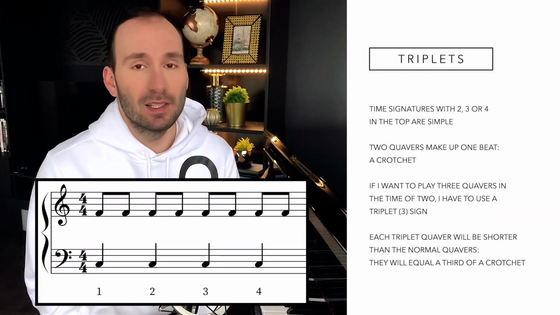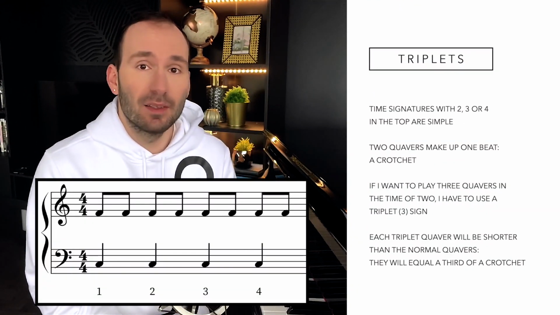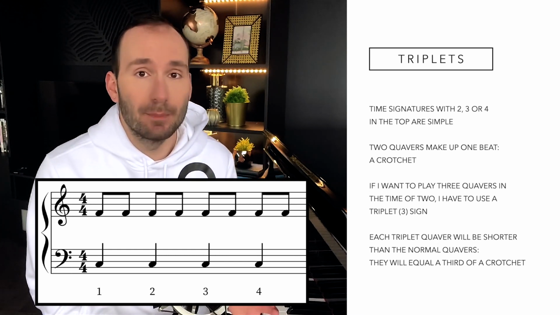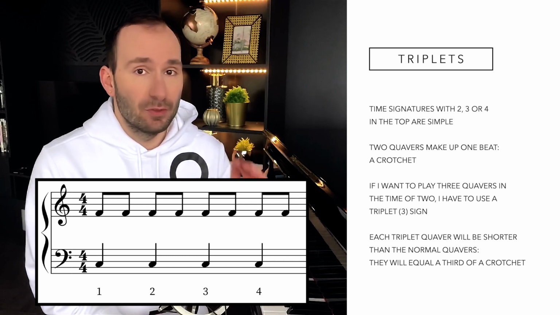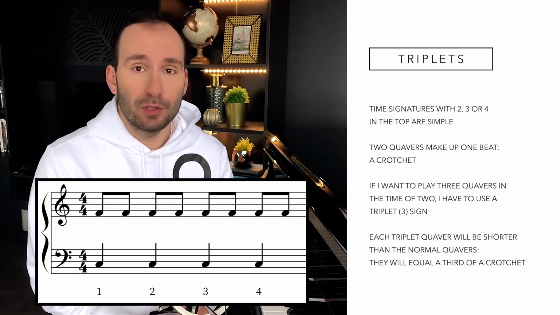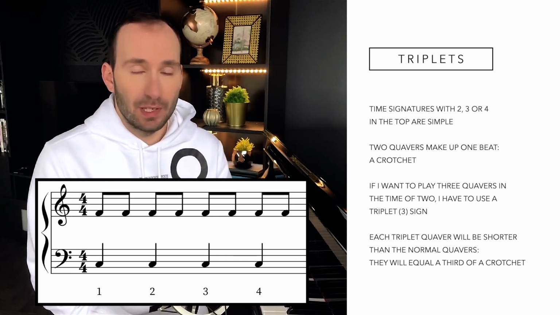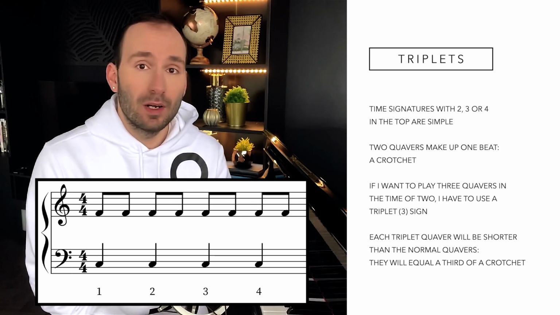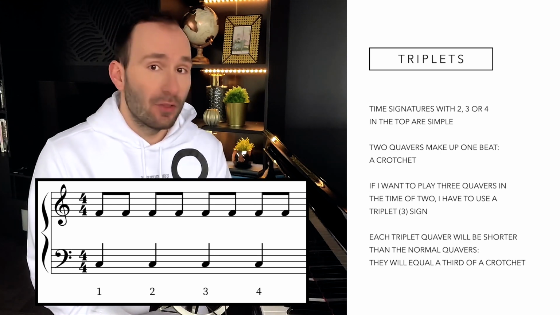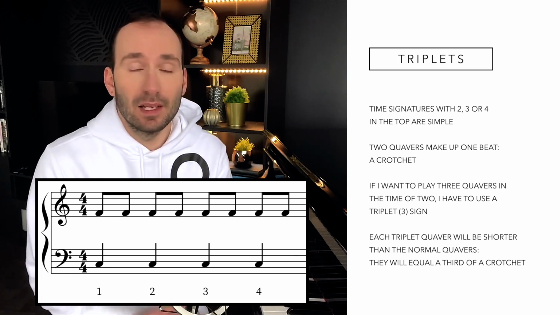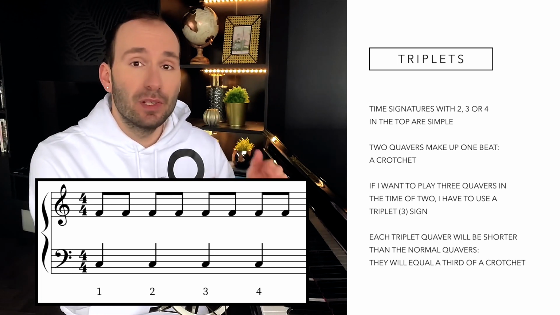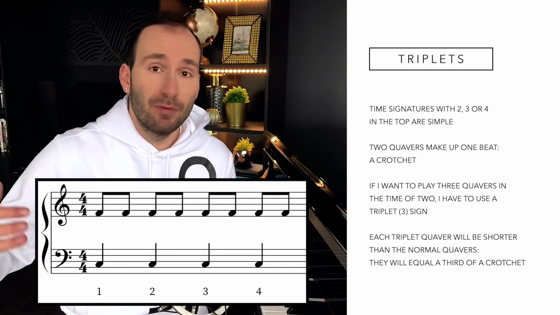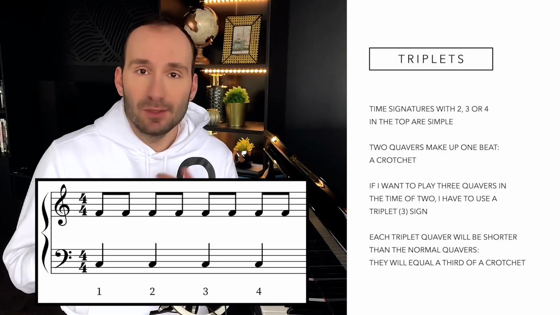Now, if you look at the first example here, we can see some crotchets in the left hand and some quavers in the right hand, and we are in simple time. Simple time means that the beat divides into 2 equal parts. So if I have 4 crotchets, 1, 2, 3, 4, it's going to divide into equal quavers, 1 and 2 and 3 and 4 and. So each beat can be divided into 2 equal quavers, and that's basically what simple time means. And every time you see 2, 3, or 4 in the top number of a time signature, it's always simple time.